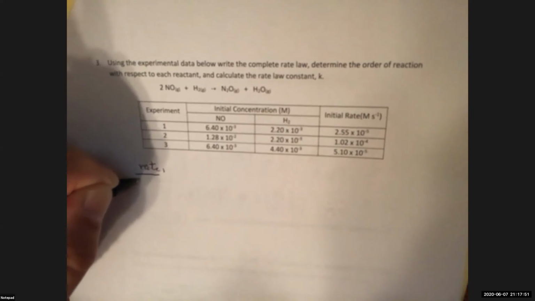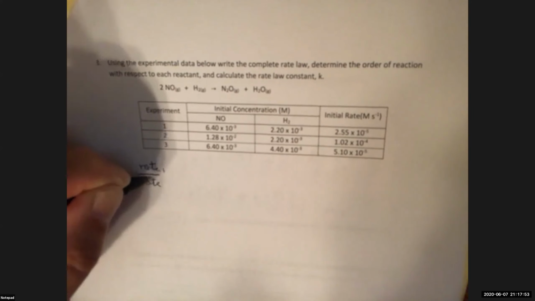So we're going to look at rate 1 over rate 2. We're going to figure this out.